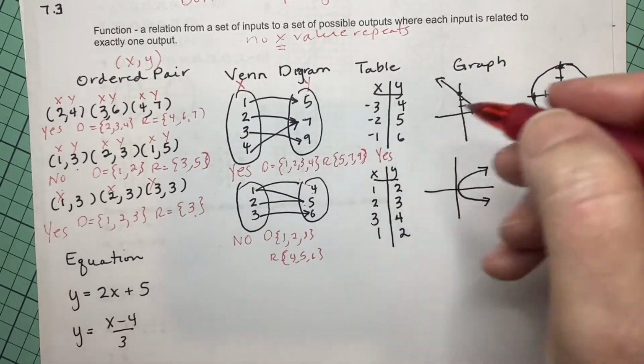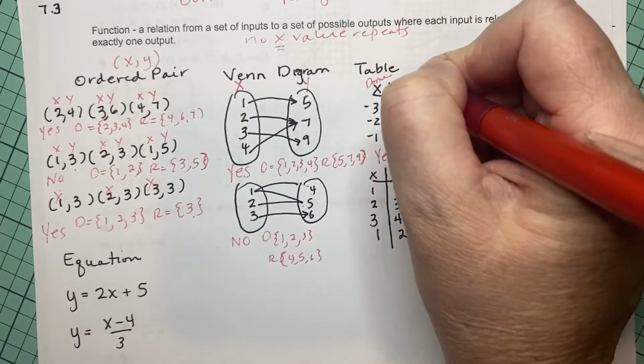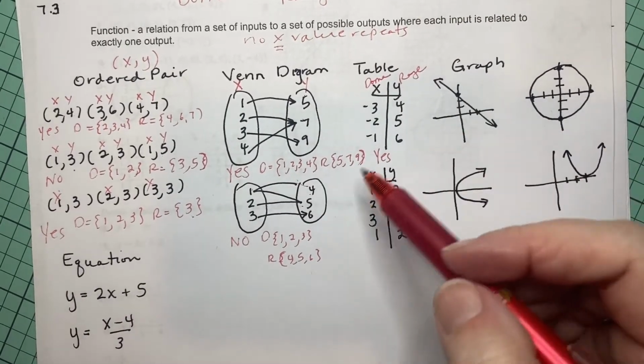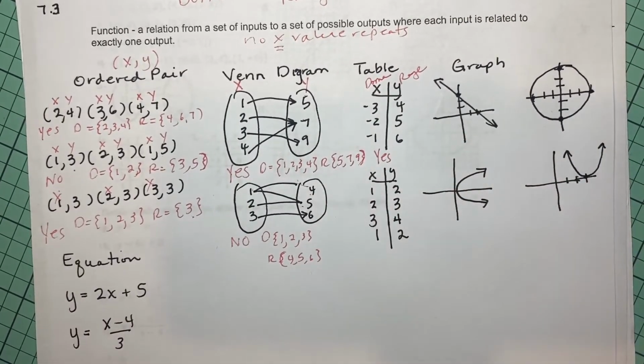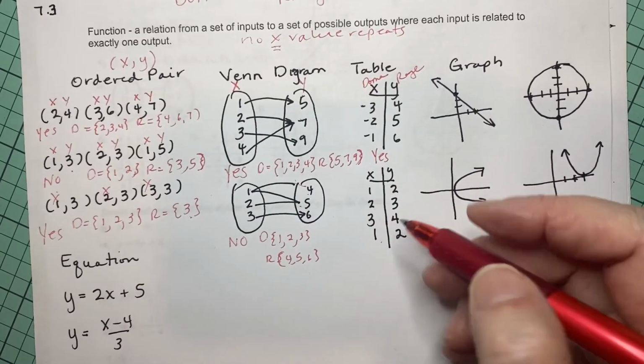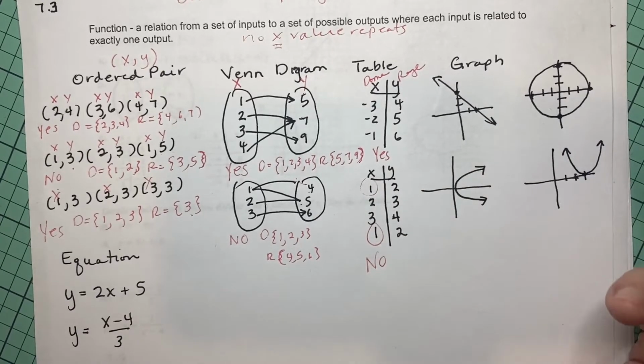And then I didn't leave myself much room, but just know this is your domain and this is your range, and you would list it out on your quiz or whatever, just like that. But when you look at this one, it goes 1, 2, 3, 1. Do you see the X repeats itself? So no, that's not a function.